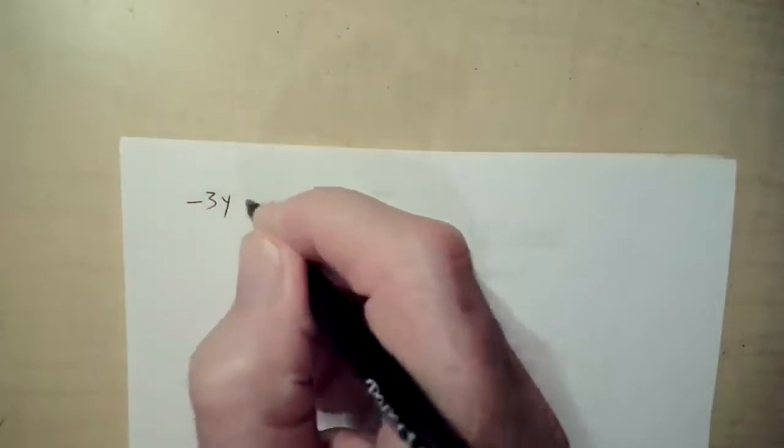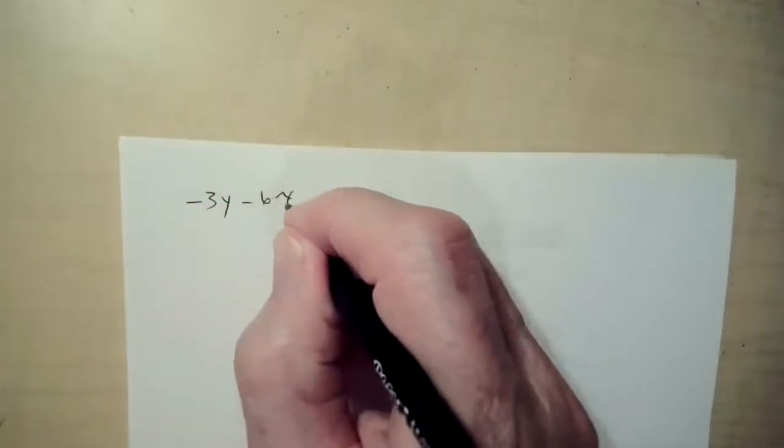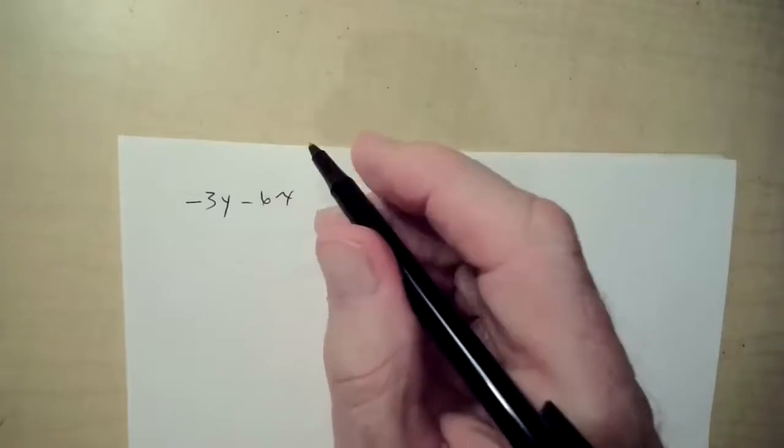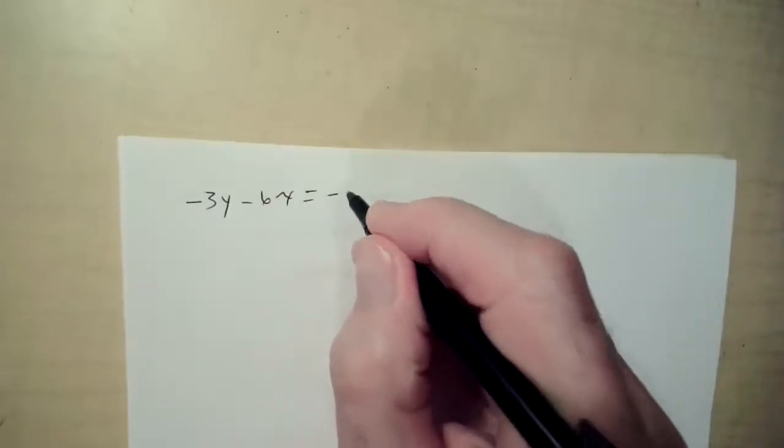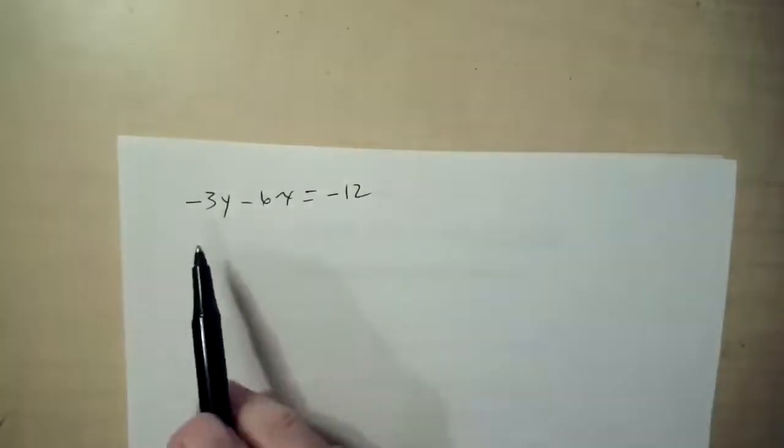Okay? The only time that this gets any more complex is if you have this. If you have negative 3y minus 6x equals negative 12.